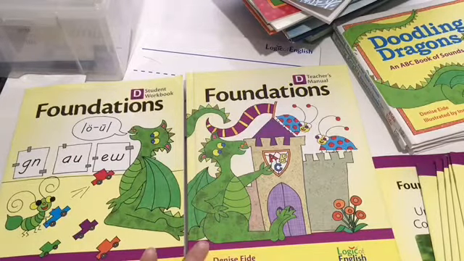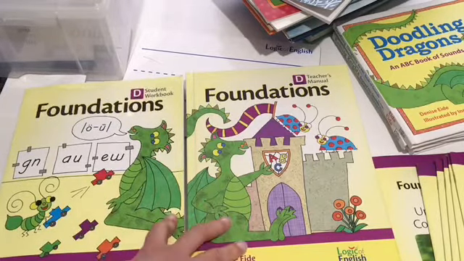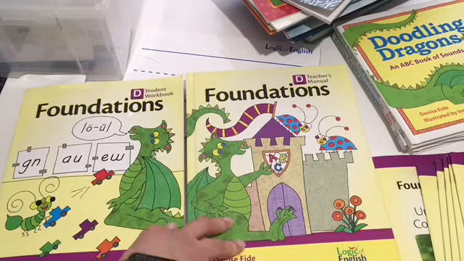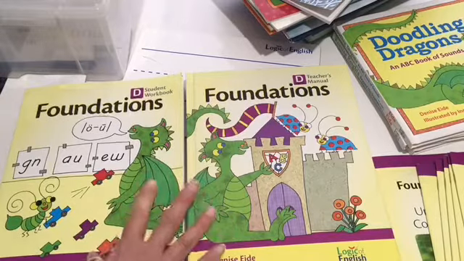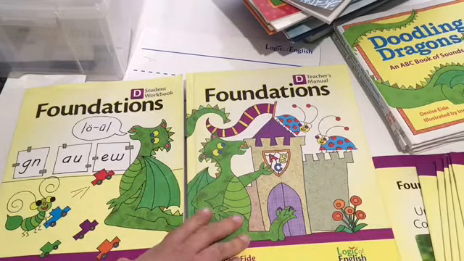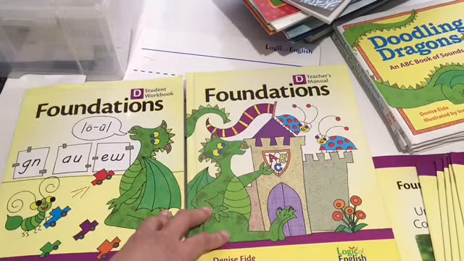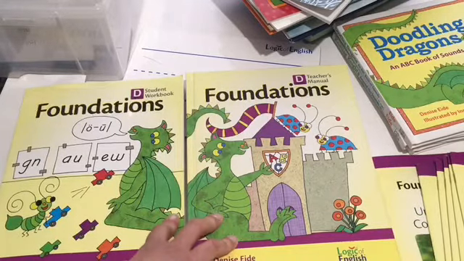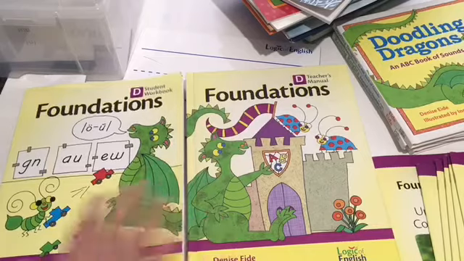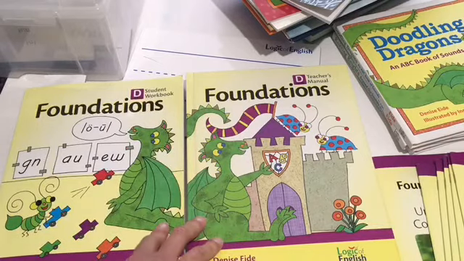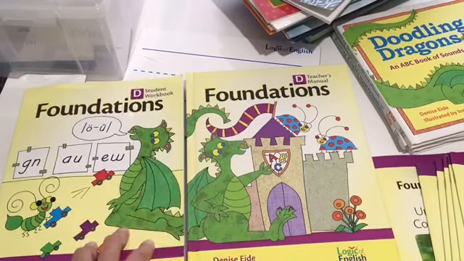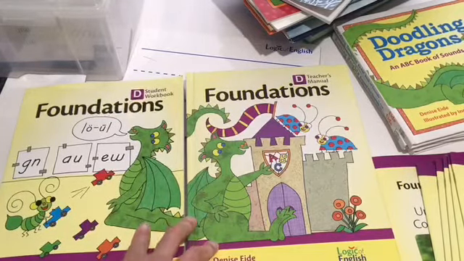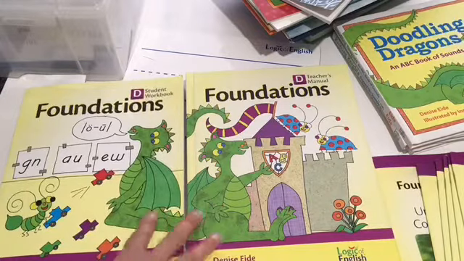So in today's video, I'm going to share with you Foundations D. So this will be my final review of Logic of English Foundations. We have used A all the way through D. After this, you go into Essentials. And I have shared in the past that we will not be moving into Essentials for language arts. And I will share what we are going to be using in an upcoming video. But for now, I'm just going to review Foundations D. So if you're interested, stick around.